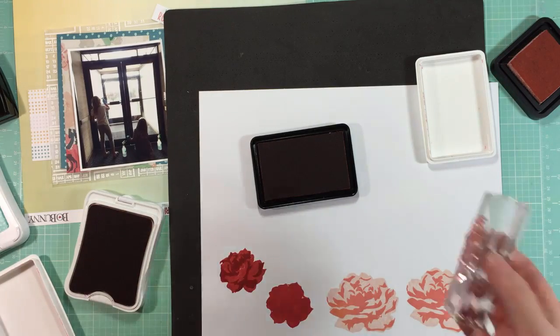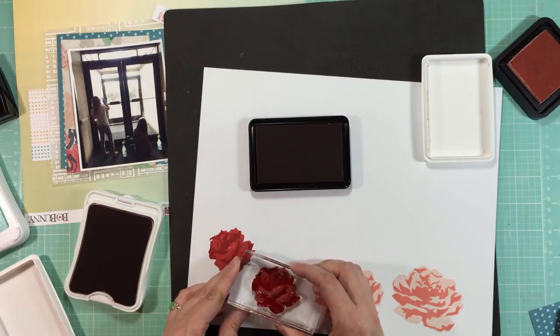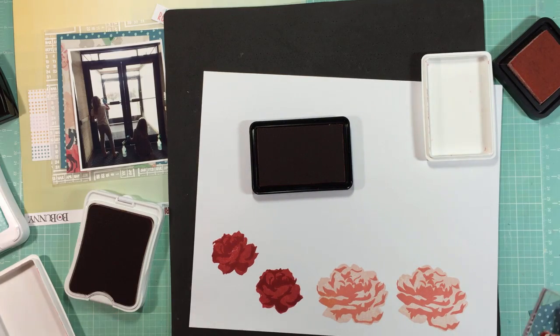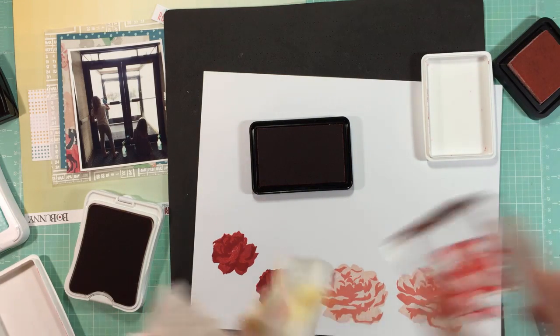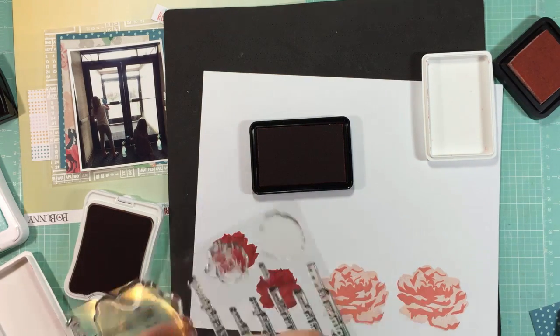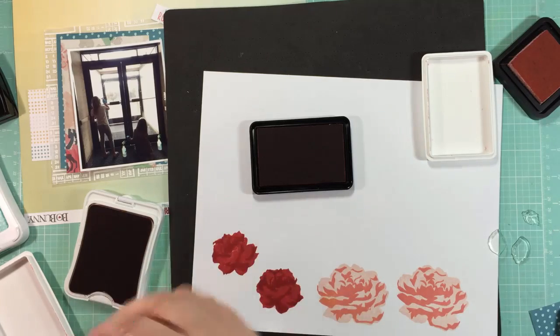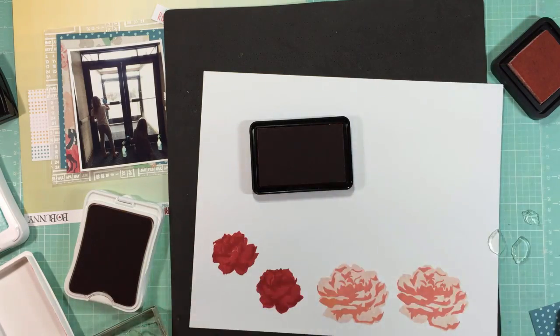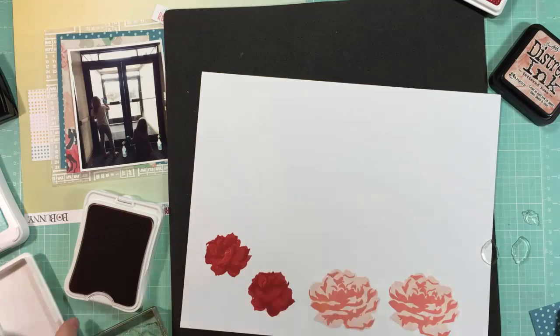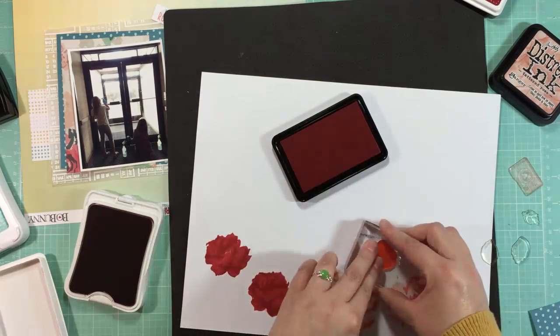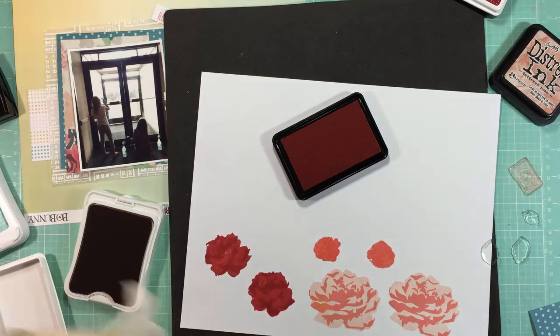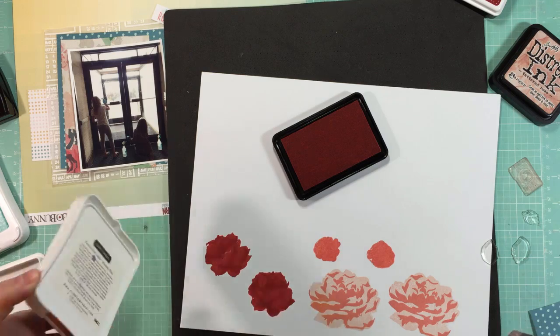So now I'm stamping the middle-sized flower, and I'm using a mixture of Hollyhock ink from Close to My Heart for the base layer, and then I'm stamping over the top with Lipstick Red from Simon Says Stamp. And this combination looks really pretty right now, but as it dries and soaks into the paper like the dye inks do, they blend together too much, so I'll end up not using those.